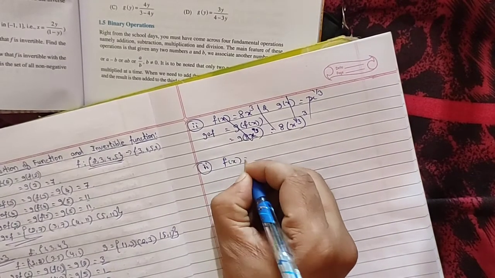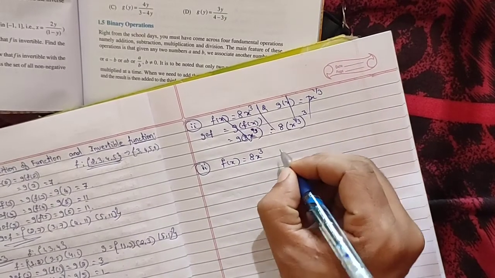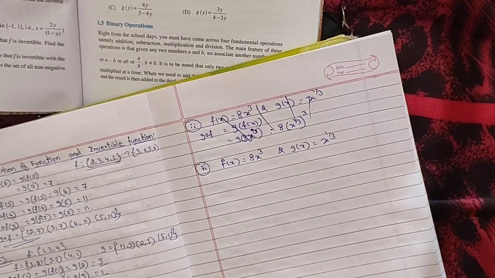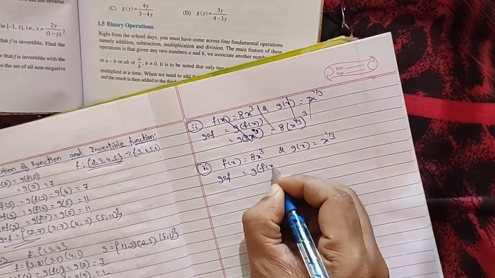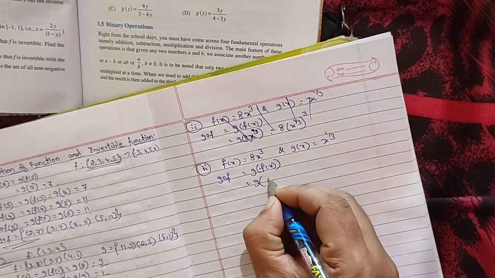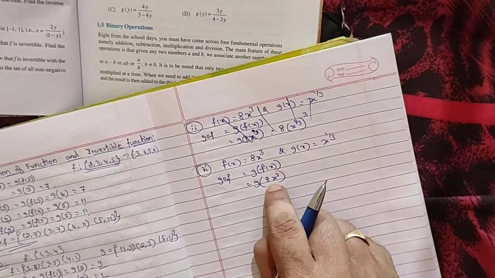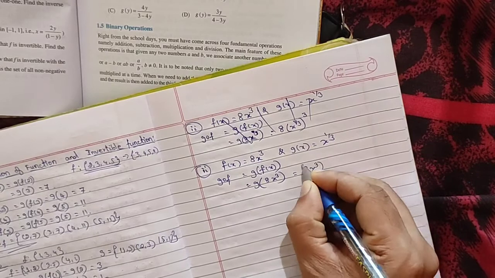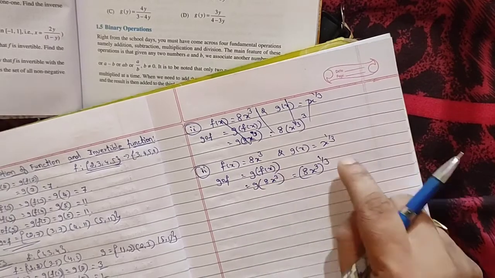Okay. So now I am going to explain the second one. F of x equals 8x cube and g of x equals x to the power of 1 by 3. Right. So now g of f is nothing but g of f of x. Here f of x is 8x cube, and in place of x in g of x, which is x to the power of 1 by 3, we write 8x cube. So this can be written as 8x cube to the power of 1 by 3.